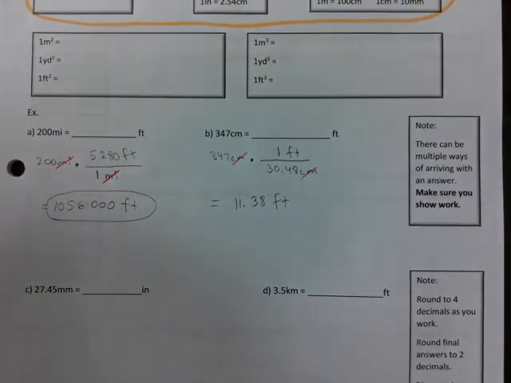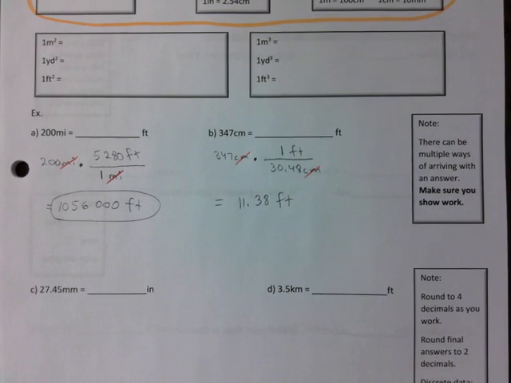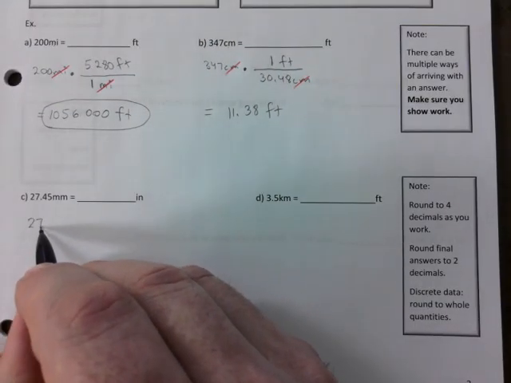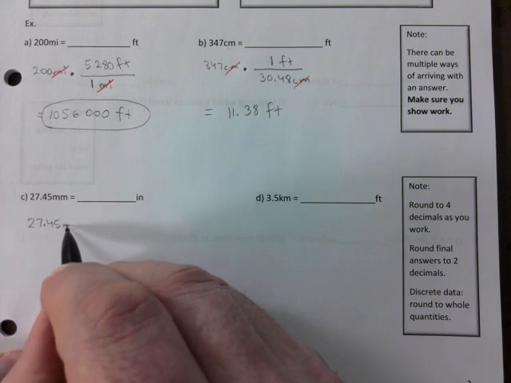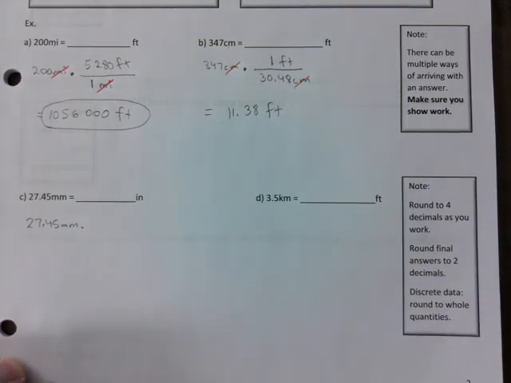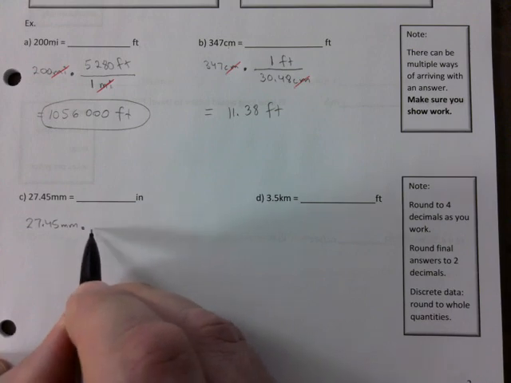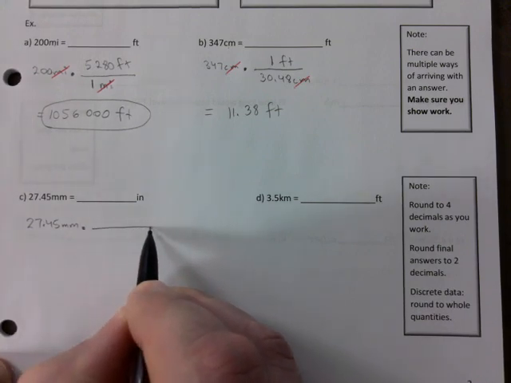Let's do the next one here. Millimeters to inches. So again, you start with that. Do we have millimeters to inches? Do we have one? No, right? Okay. So some of you are going to do it in different ways, and I'm okay with that as long as you show me the work.